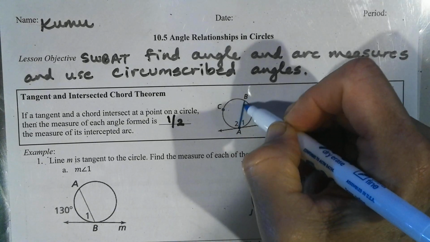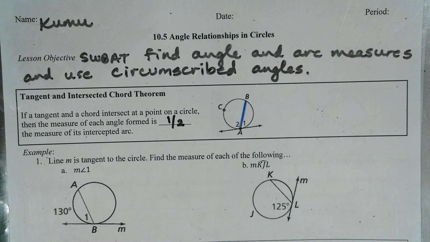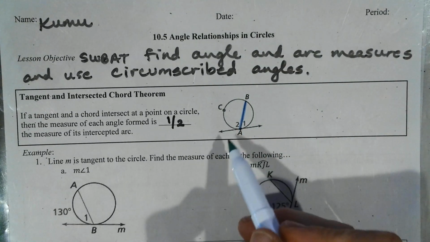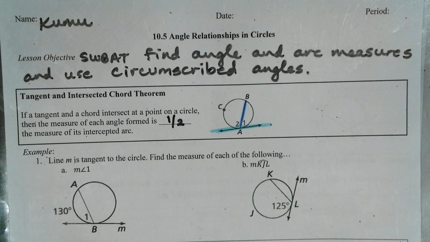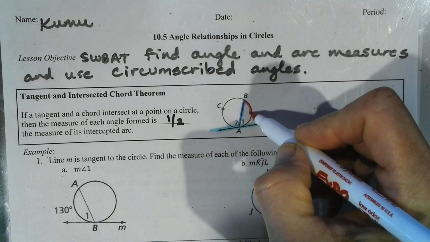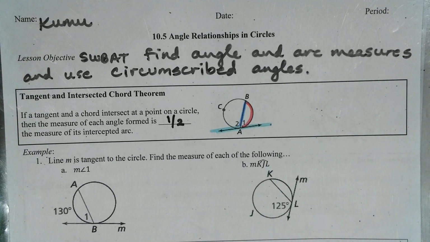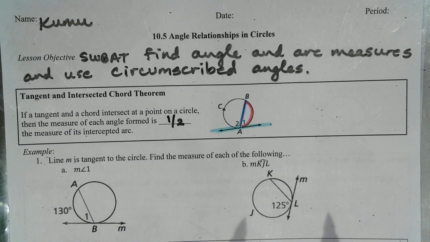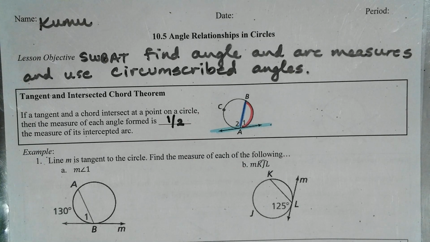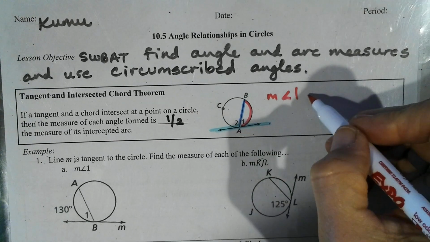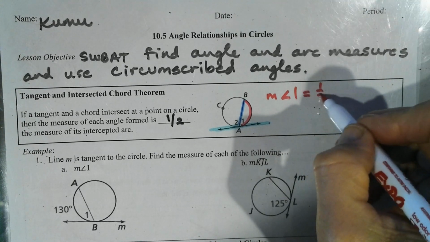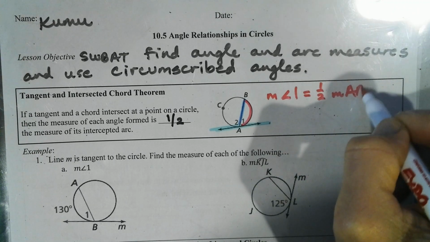So, I like to color code. So there's my chord, there's my tangent, and then this is the arc that it intercepts right here. Okay, so actually there's two different things you can write here. First thing you can write is that the measure of angle 1, the red that I just highlighted, is equal to 1/2 times the measure of arc AB.